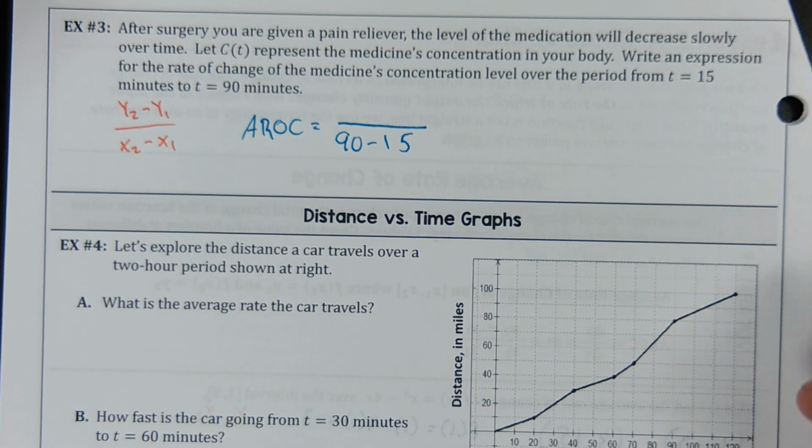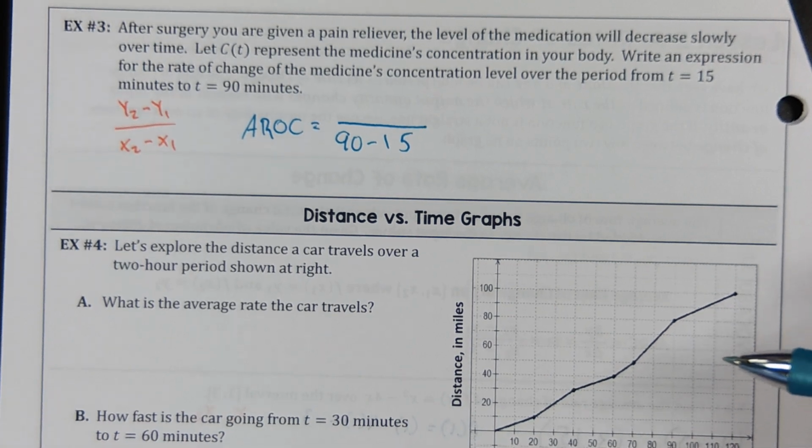We were not told the concentrations, and we were not given an equation for C of t, were we? If we were given an equation, what would we have done with the 90 and the 15? We would have, someone said it, we would plug them in. Plug them in, right? Because over time, the amount of medicine you have in your body should be decreasing, right? Your body's breaking it down. You would plug them in.